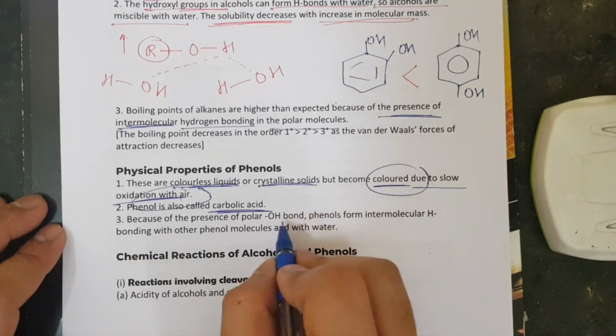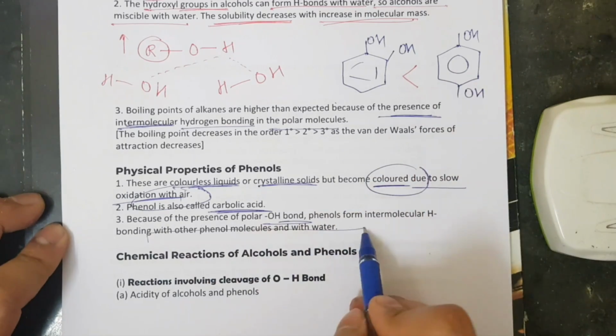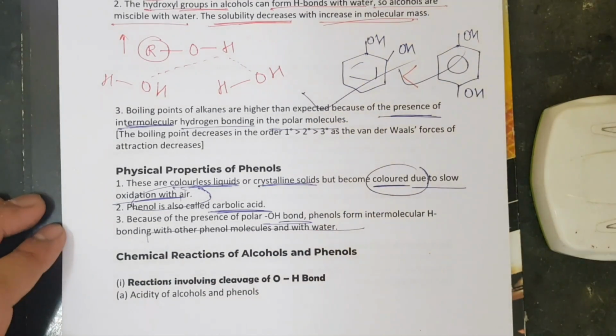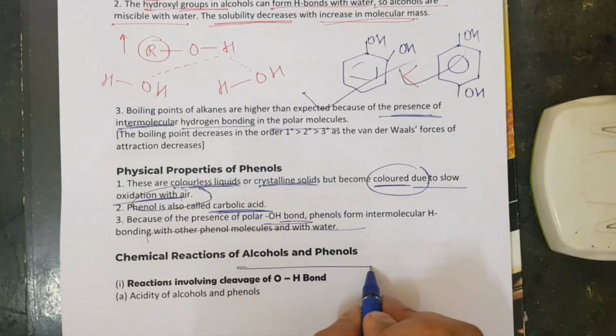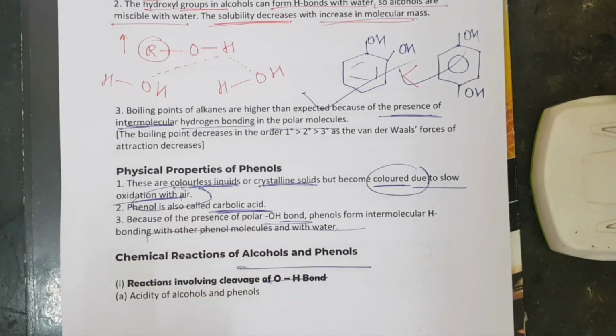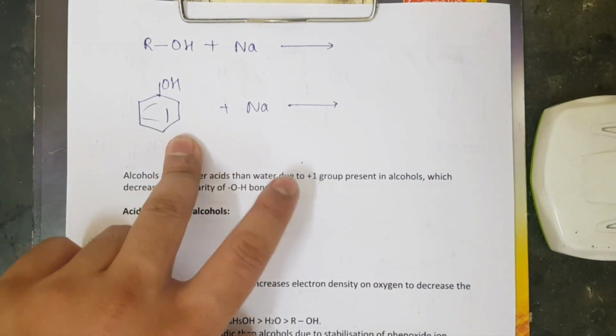Because of the presence of the polar OH bond, phenols form intermolecular hydrogen bonding with other phenols and with water. So this step has been already mentioned. Let us move on to the important reactions of alcohols and phenols. The first one is the cleavage of the OH bond, and let us discuss some acidity points. So the first point is I have taken alcohol, in the second one I have taken a phenol along with the sodium metal.